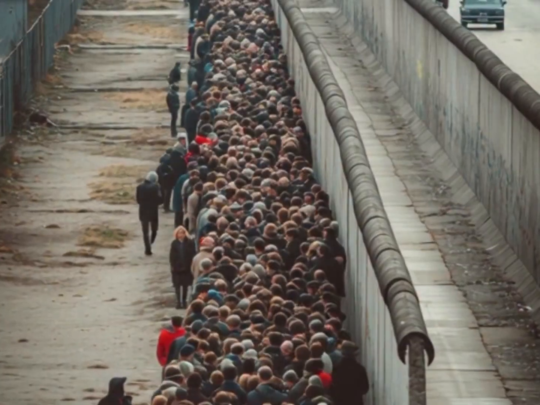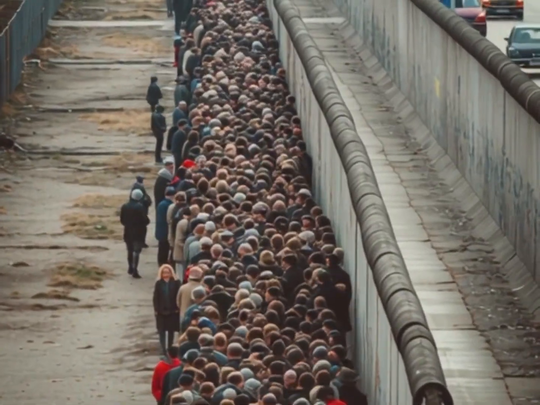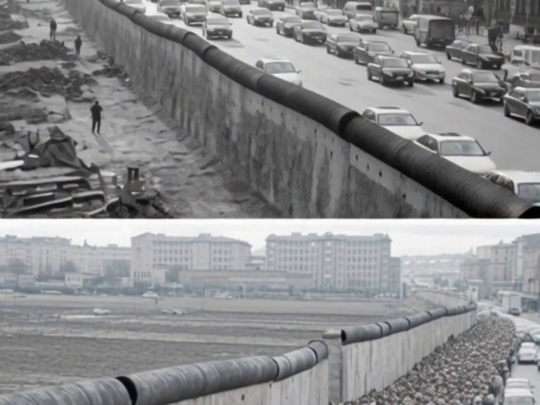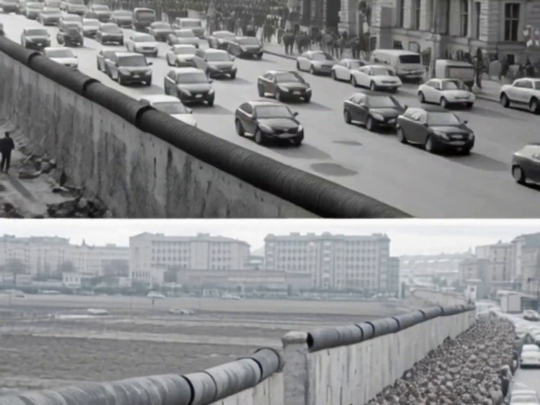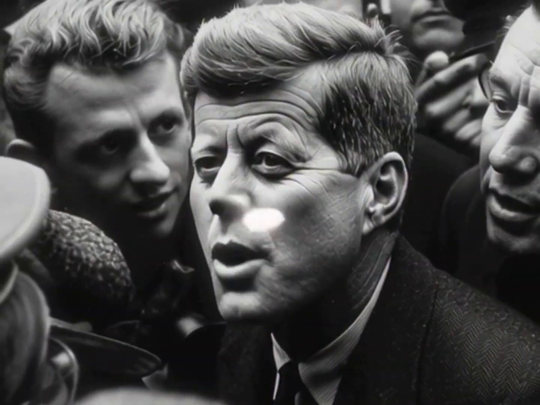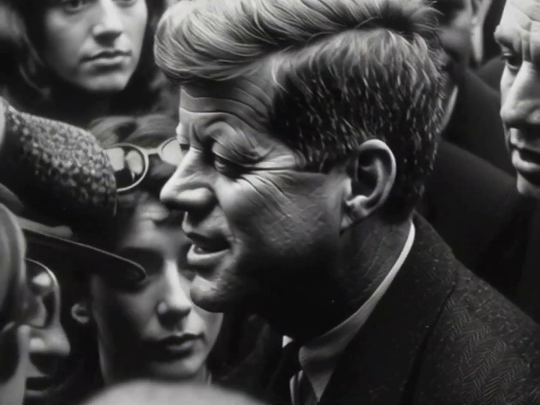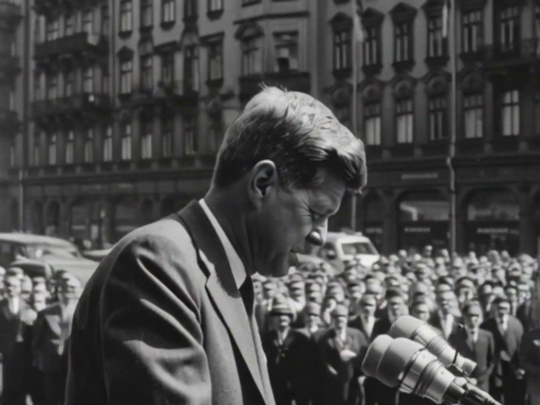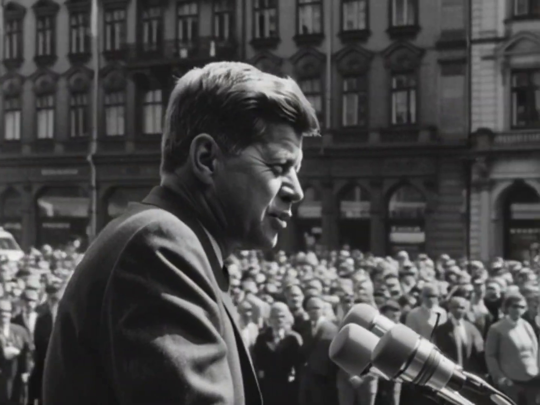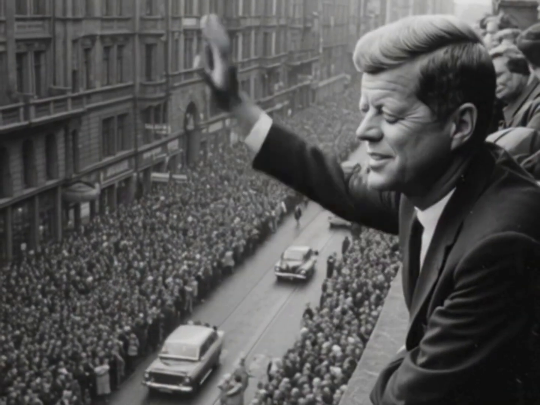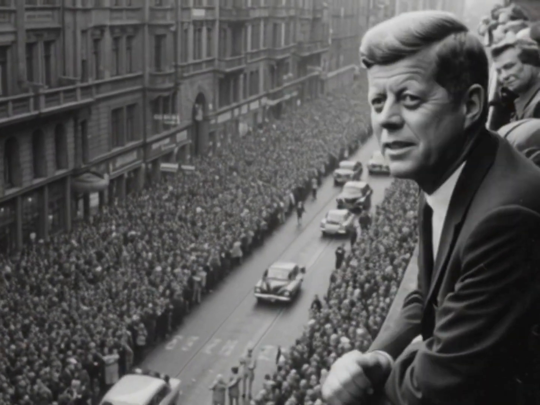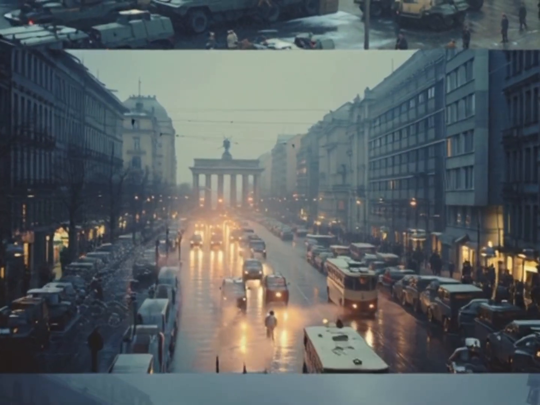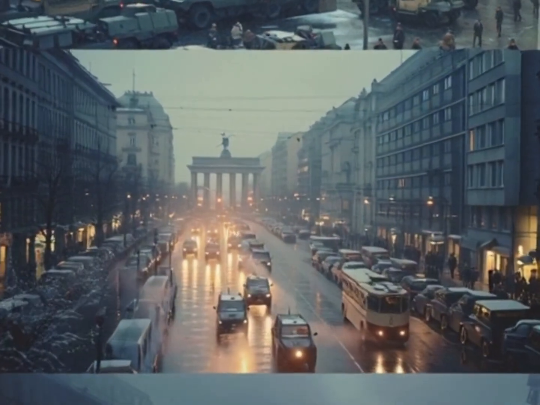Chapter 7, The Wall as a Global Symbol. The Berlin Wall became more than a border. It became a symbol of the Cold War itself. In 1963, U.S. President John F. Kennedy visited West Berlin. Standing before a massive crowd, he declared, "Ich bin ein Berliner." I am a Berliner. It was a powerful message of solidarity. The West would not abandon Berlin.